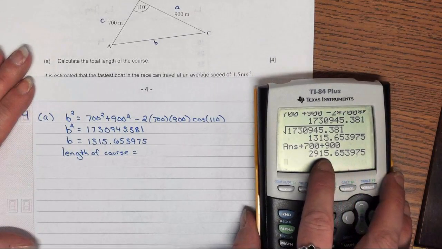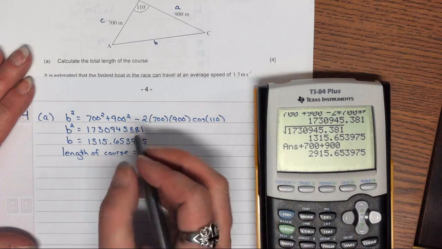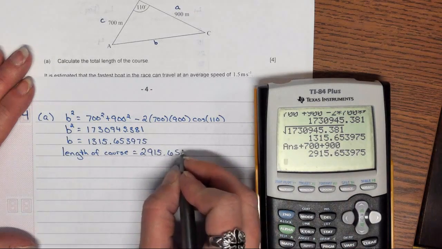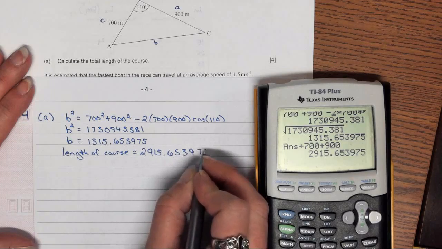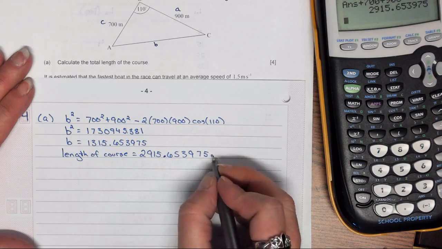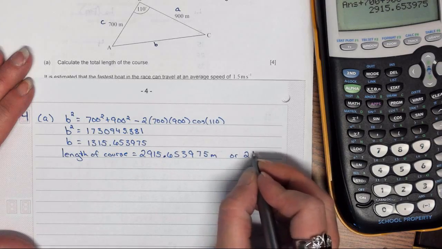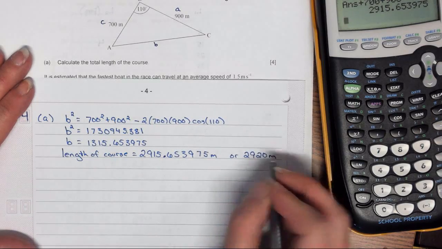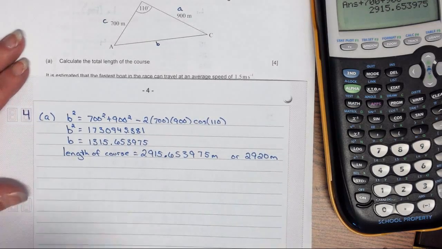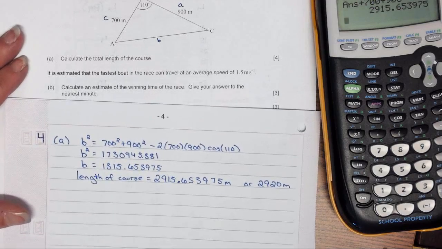You could also go to 2,920. But I think I would write out the entire thing. So if I'm using another part, I would be totally correct. Or 2,920. This would actually be the best way to write the answer, both unrounded and rounded.